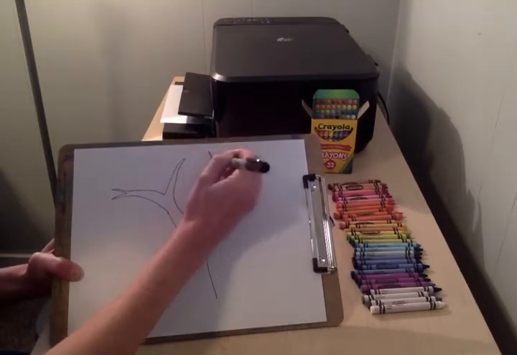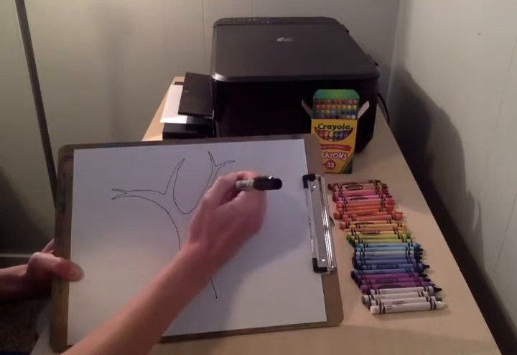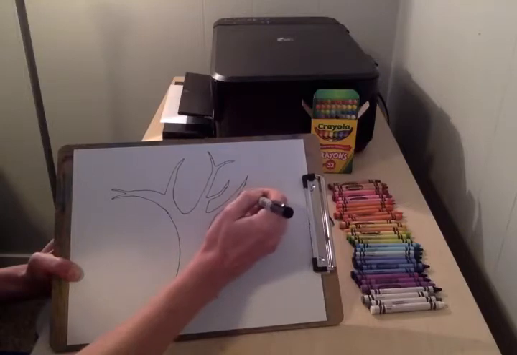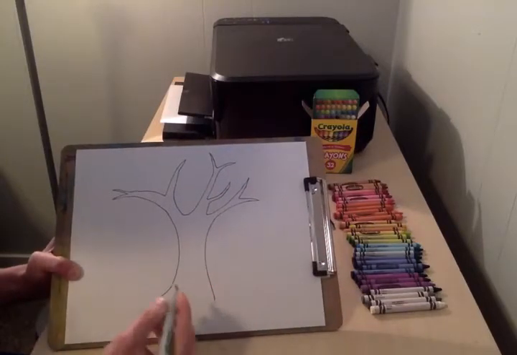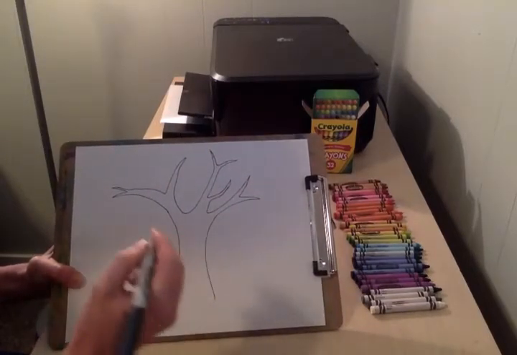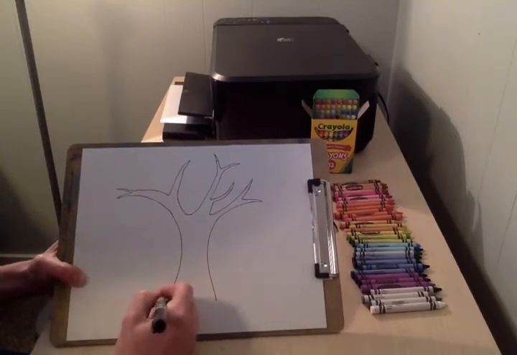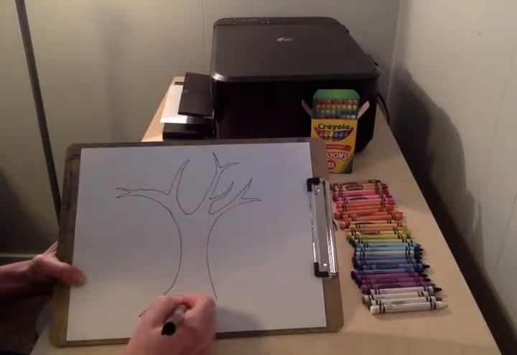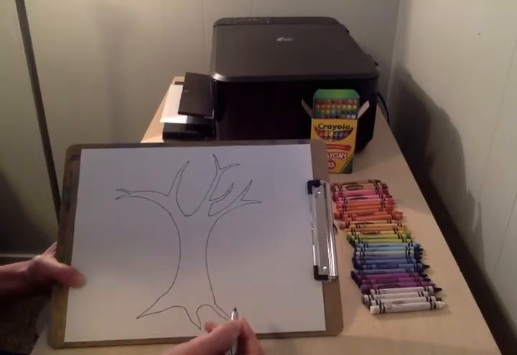My tree is going to have some leaves growing on it, so I'm kind of imagining my tree in the spring because that's what it is right now. But you can choose, so that's one of the things about trees that I feel represents me, or just people in general, is that there are different seasons and changes.